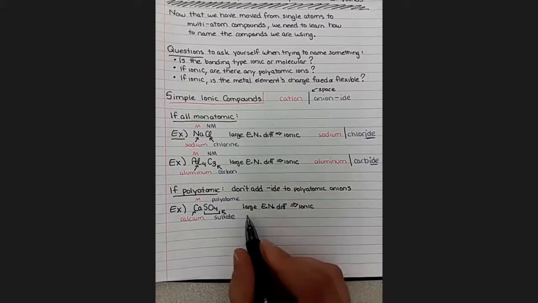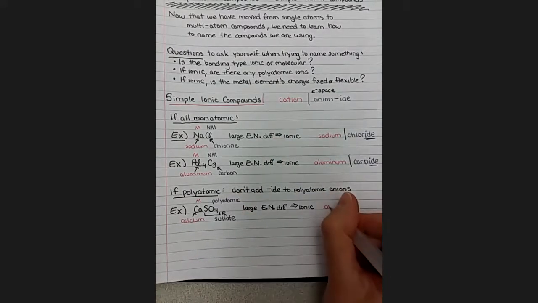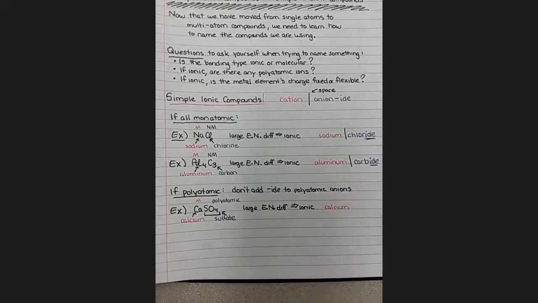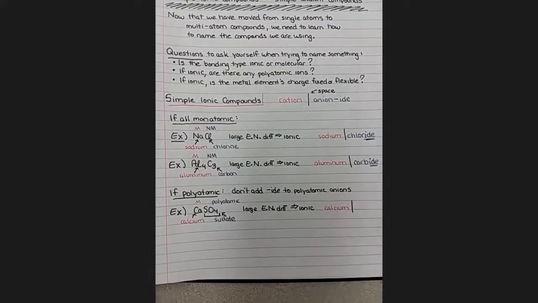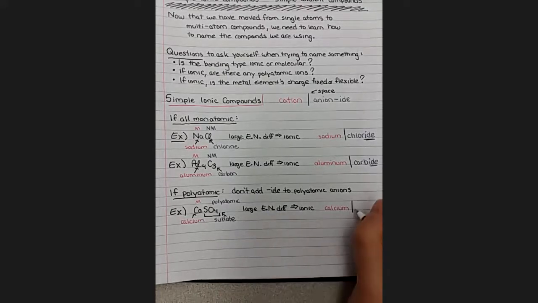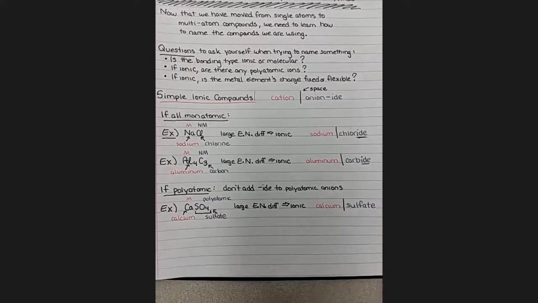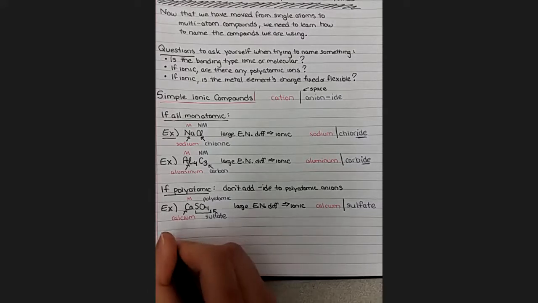We are doing this process over and over ad nauseum with the same steps so that it burns into your brain how to use it. All right, so we write the cation, calcium, as is, space, and then we write the anion, and the only change is we don't add an ending, we use its name as it is, sulfate. So I would argue that naming something with a polyatomic ion is even easier, assuming you remember the name of the polyatomic. So maybe that's assuming too much.